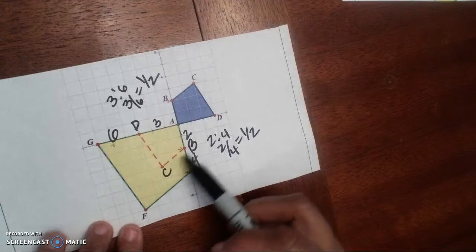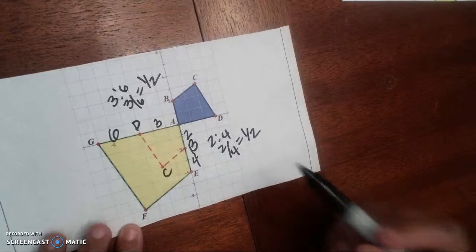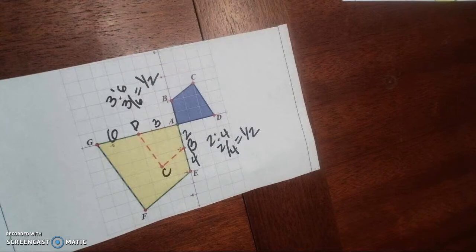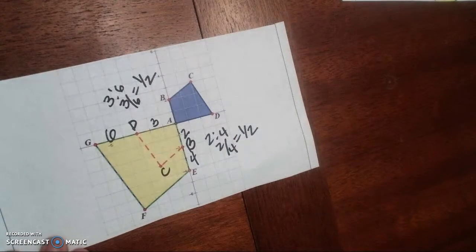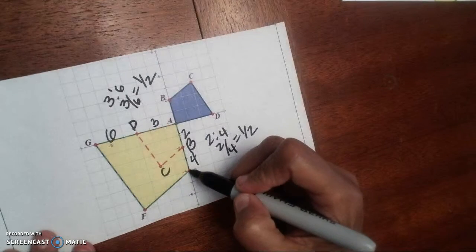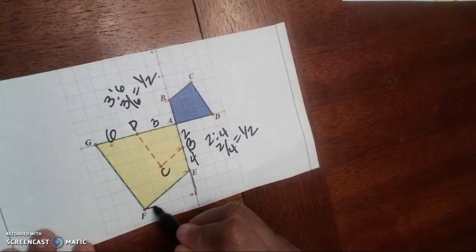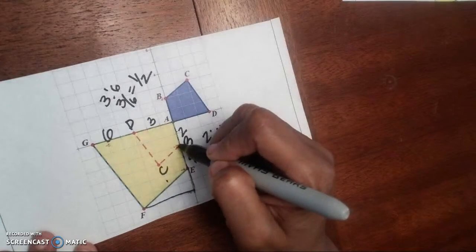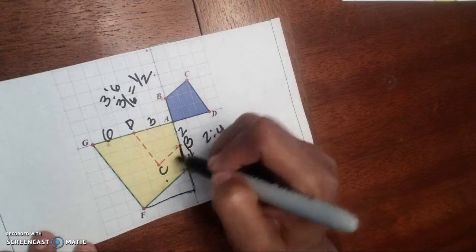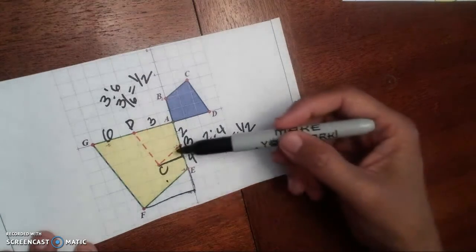Now, these sides are diagonal, so we're not just going to count. I want us to remind ourselves that in middle school, when we were trying to find the length of the side of a figure, we used the Pythagorean theorem if it was a right triangle. So this side right here, I'm going to make a right triangle out of that. Look at that. And now I can find that side. And I'm going to do the same thing right here. I'm going to make a right triangle out of this. Look. And then I can find that side.